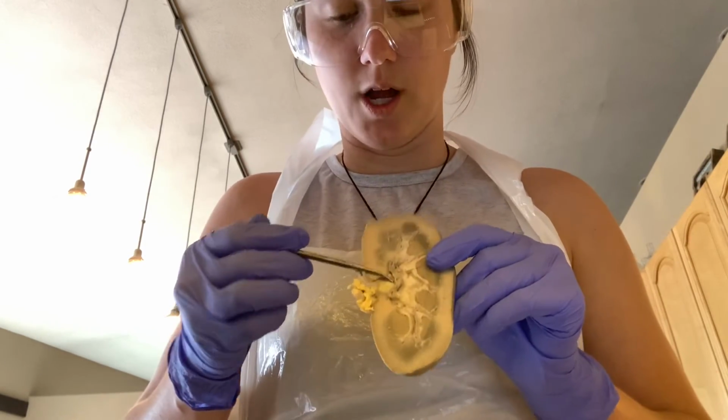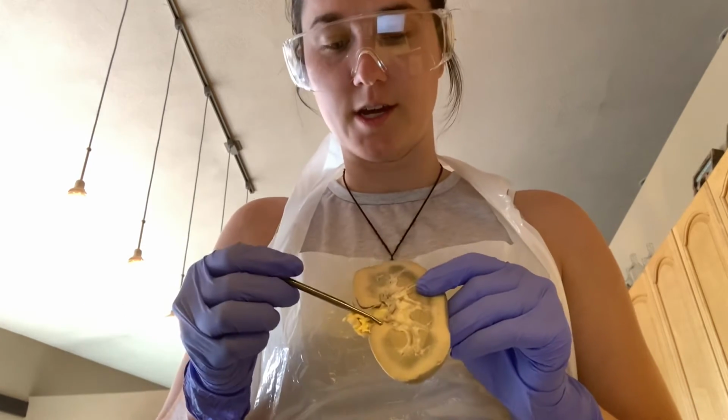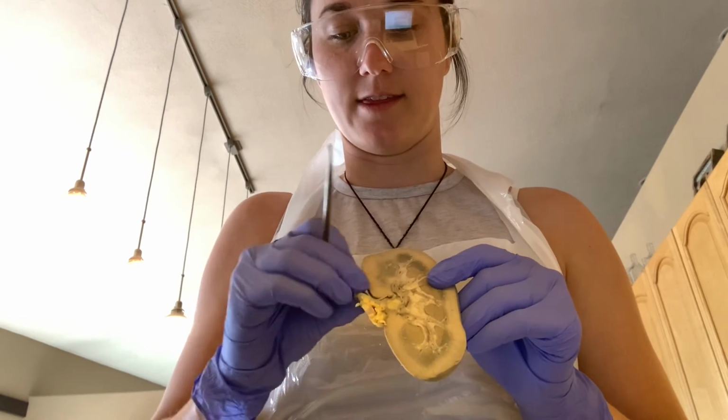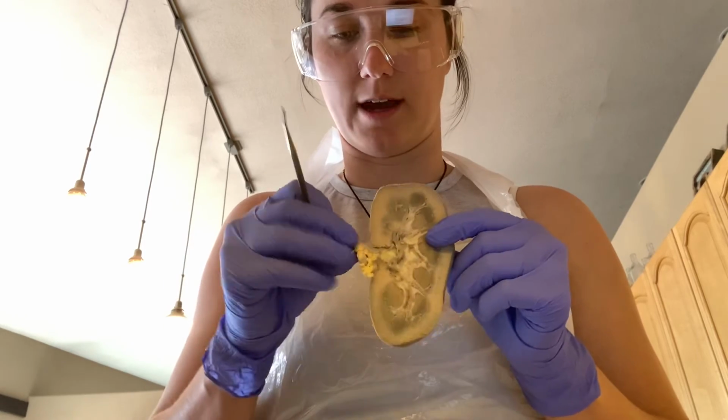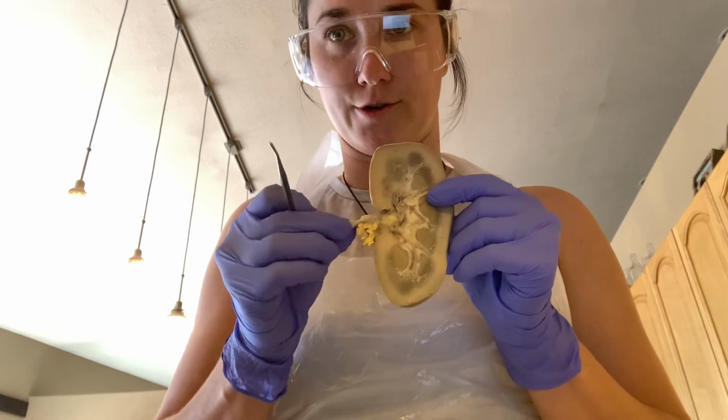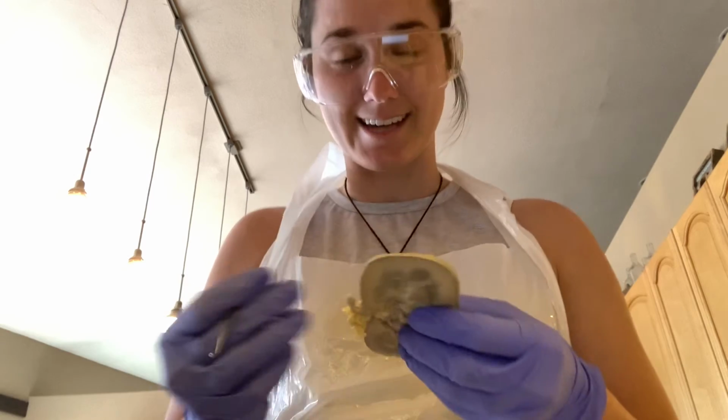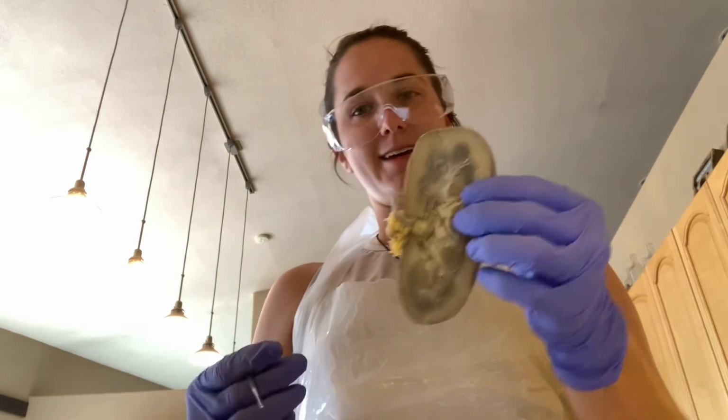Then we have the renal pelvis, the renal sinus, and then we have the renal hilum, and then we have the superior ureter here. And that is the dissection for the pig kidney today.